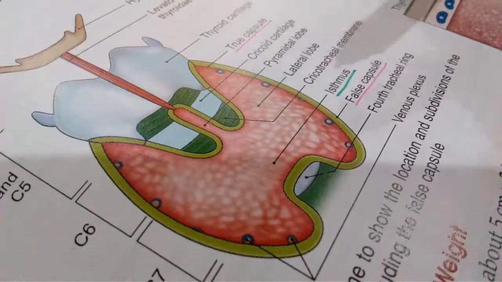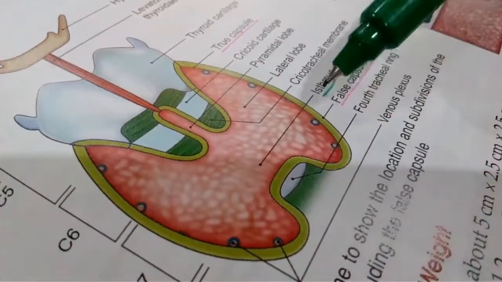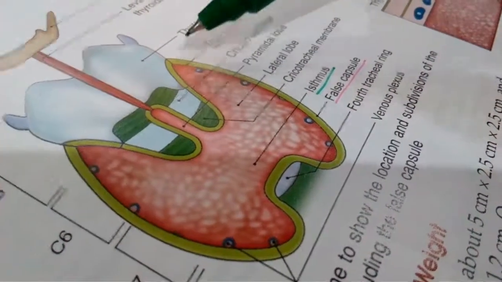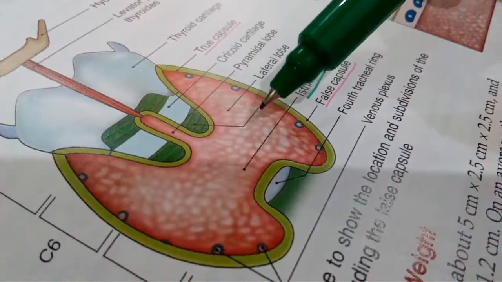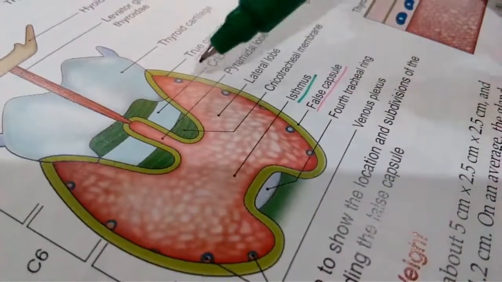Now, the thyroid gland is encapsulated. It has capsules. It has a false capsule and it has a true capsule. The true capsule is by the gland's own tissues. It's made by the gland by itself. So that's why it's called the true capsule.